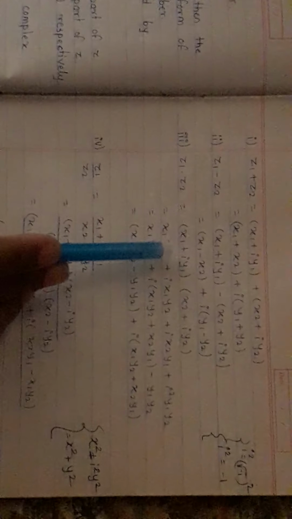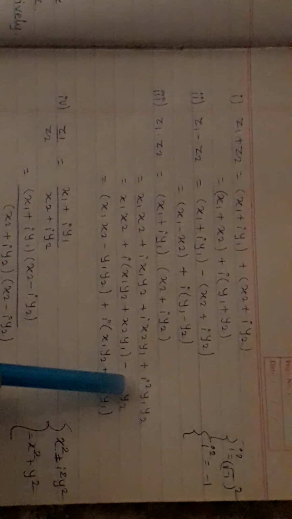Then we see the product of two complex numbers, z1 times z2, that is (x1 + iy1) times (x2 + iy2). When we take the product, that is x1 times x2 plus x1 times iy2 plus iy1 times x2, and plus i times i, which becomes i squared times y1 y2. Then we collect the real and imaginary parts. The real part is the term without i, so we take x1 x2, plus here I take i common and the remaining x1 y2 + x2 y1, and the last term is i squared.